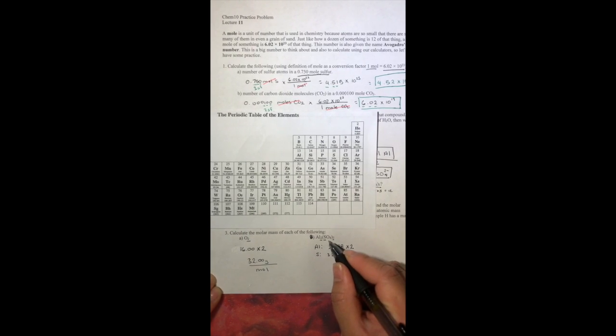And now we need oxygen, which is 16. And we need 4 times 3, which is 12. So you multiply the oxygen atomic mass number by 12.